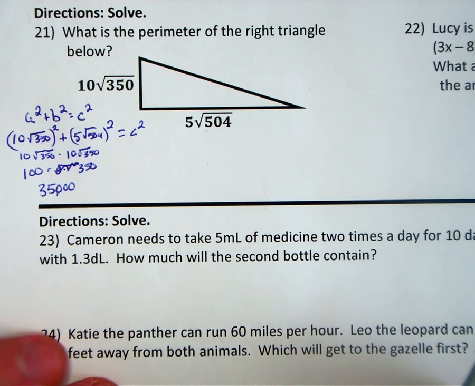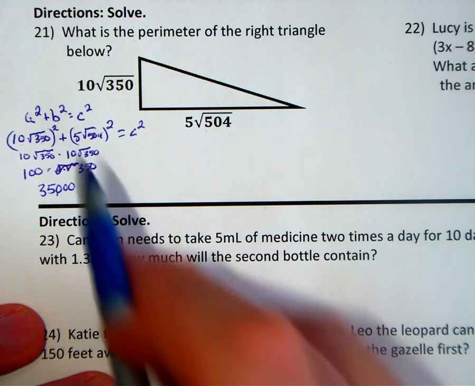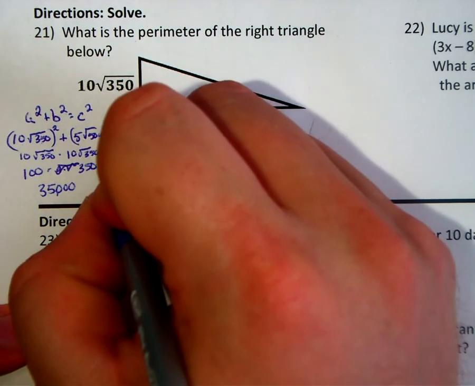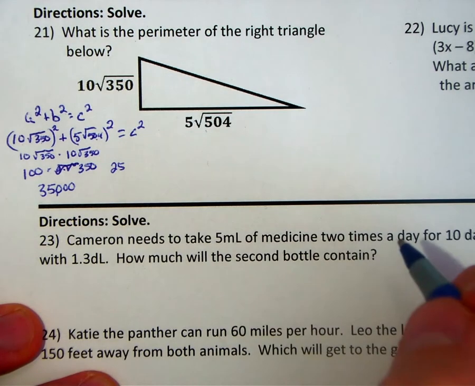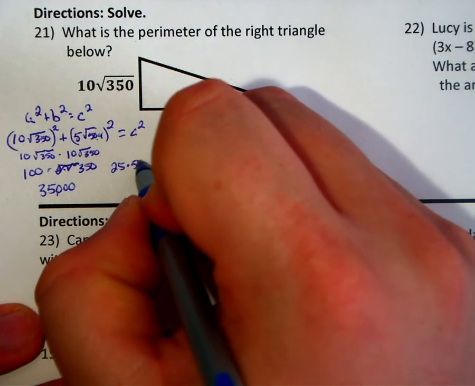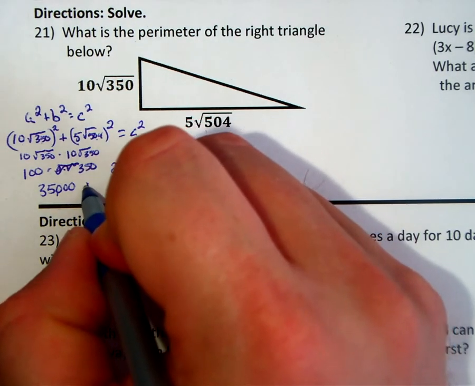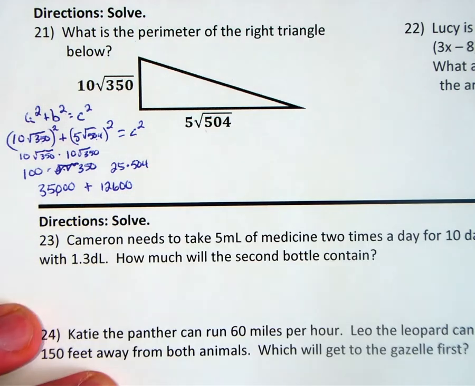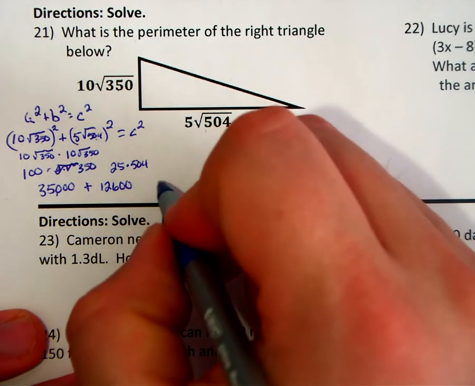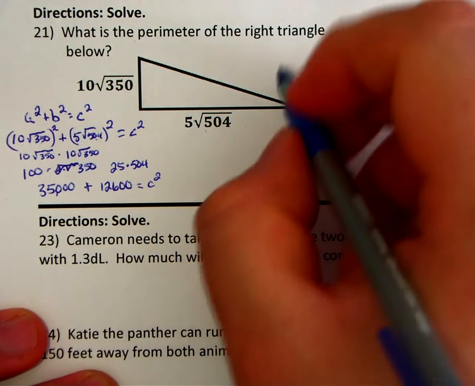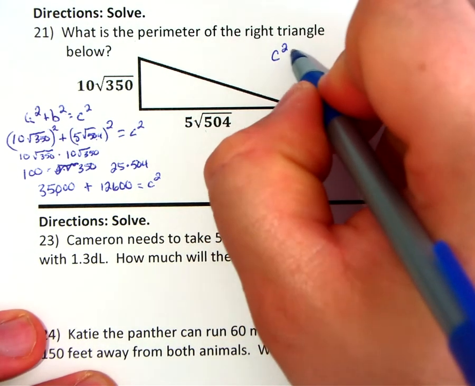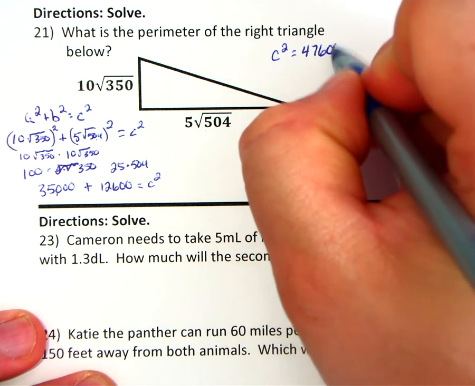Well, now we have to do the same thing for b squared. And since we started to put together the process, we're going to square the first value. 5 times 5 is 25. Root 504 times root 504 is 504. And so we end up multiplying 504 times 25, and we get 12,600. We're going to add the 12,600 to the 35,000. And all of a sudden, we end up with a c squared value that equals 47,600.